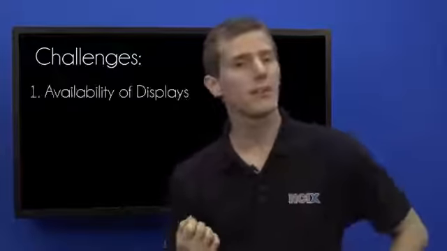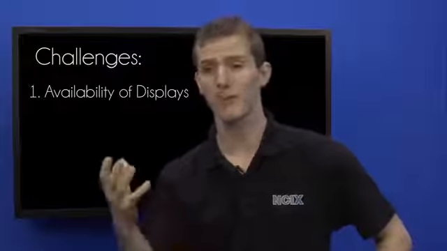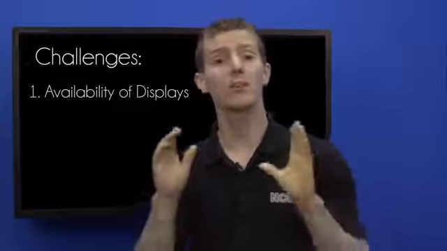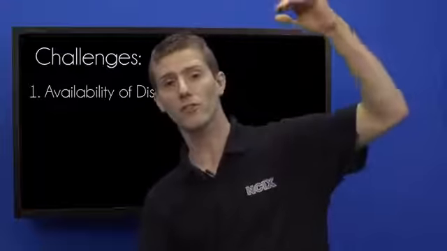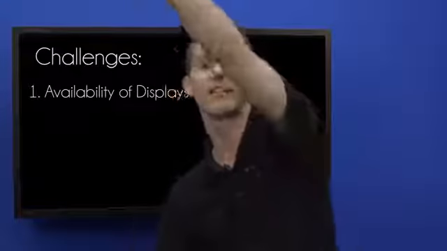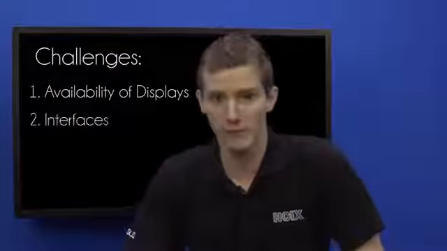Number one is availability of displays. Right now, monitors are extremely scarce and TVs are scarce and/or expensive. But that's going to be changing very, very quickly, as we've seen with a few disruptive products on the market already. Costs are going to go like this, and availability is going to go like this. So you're going to be able to have a 4K monitor on your desk and a 4K TV in your living room.